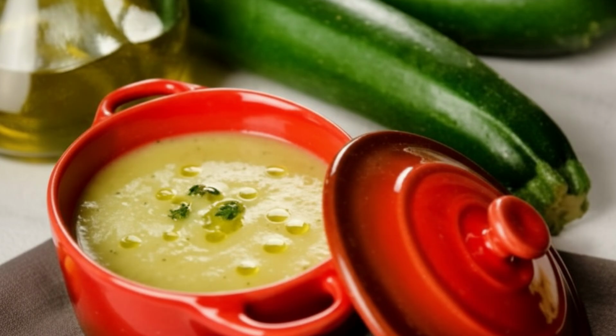Pour the hot chicken broth over the vegetables, bring to a boil, and simmer over low heat for 3 minutes. Adjust salt if needed. Cover with a lid and let the soup rest for 7 to 10 minutes before serving.